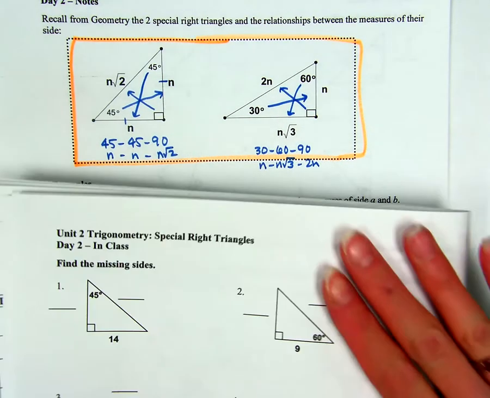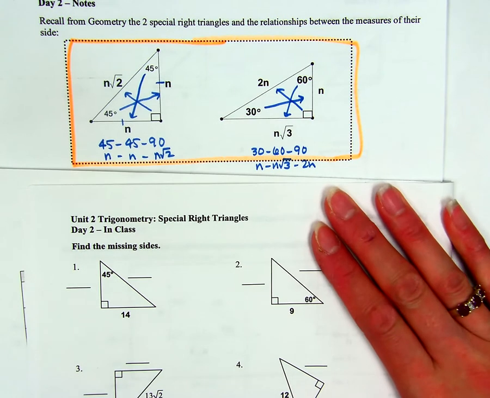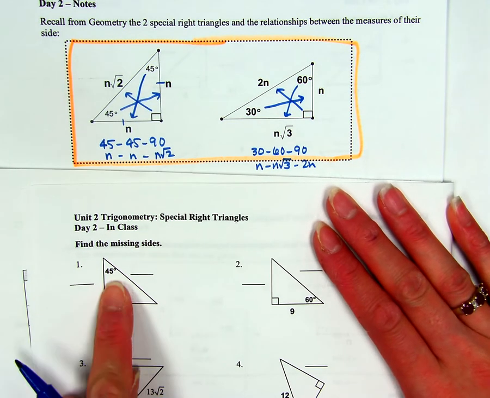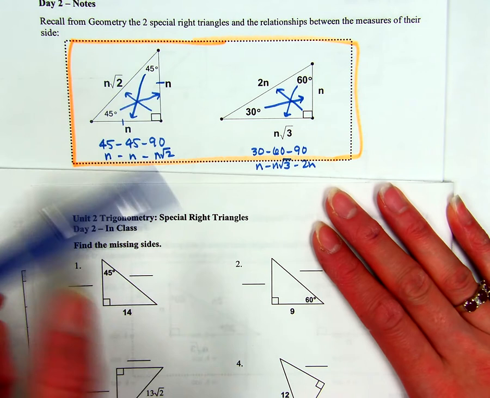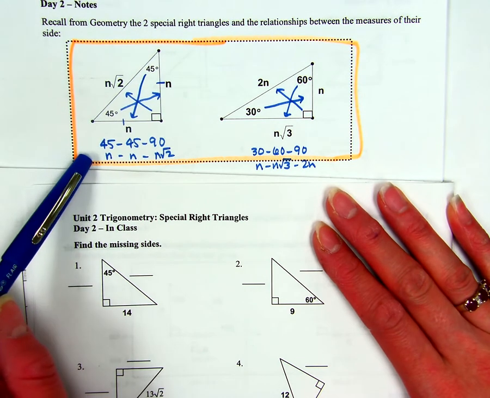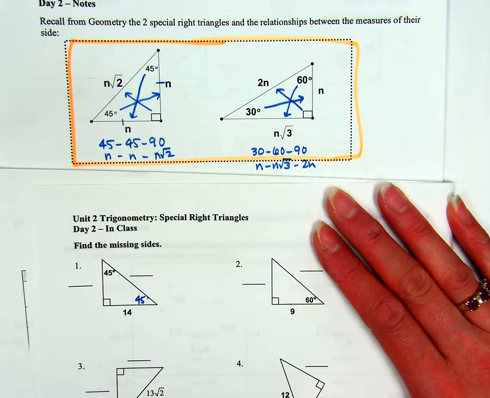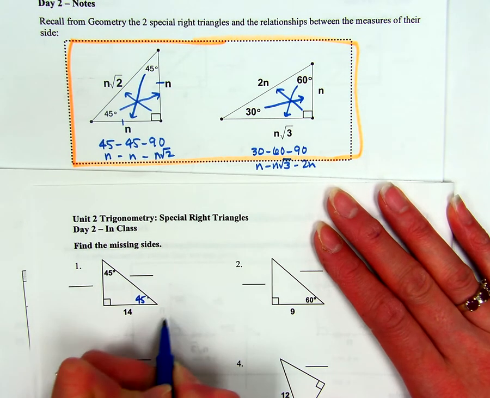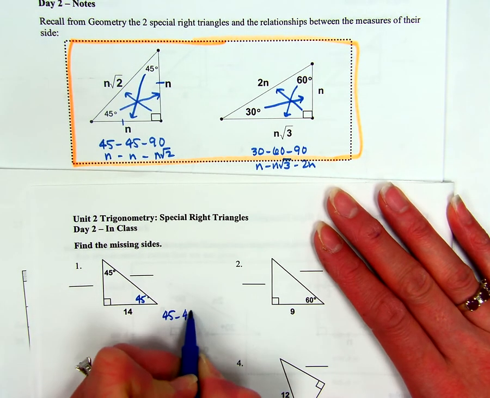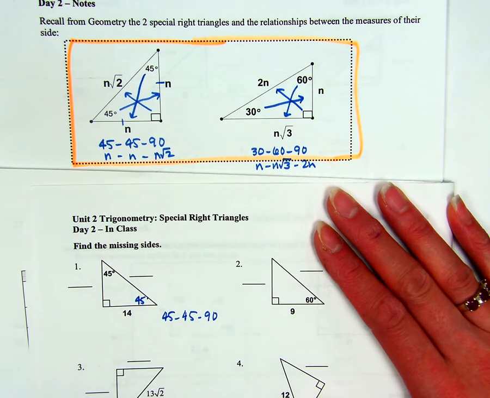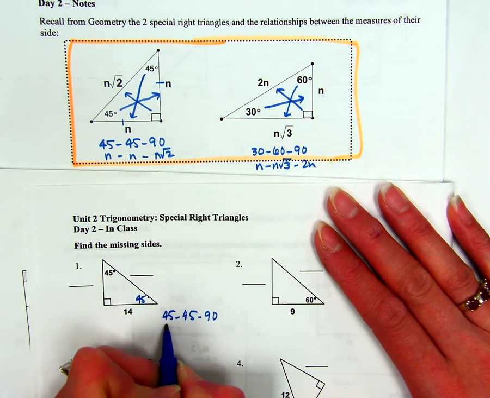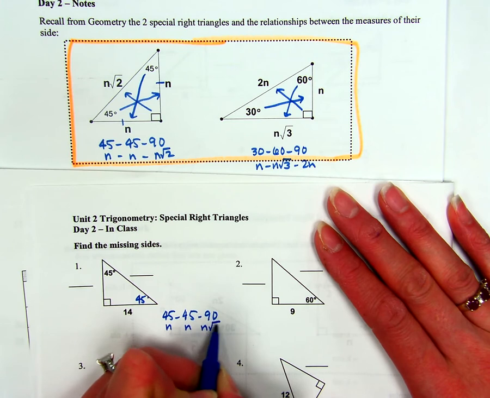All right, so first off, on number 1, we want to know what is the type of triangle that we're looking at. Since they give us a 45-degree angle, we know we're for sure talking about a 45, 45, 90 triangle, because we've got a 45 and 90, so the other angle must be 45. All right, so we're going to set this up. We've got 45, 45, 90, and we need to find the missing sides. So we know that this should be N, N, and root 2.